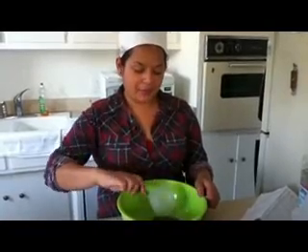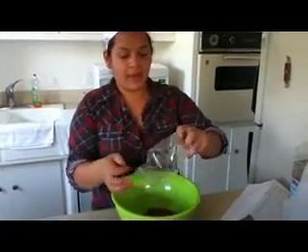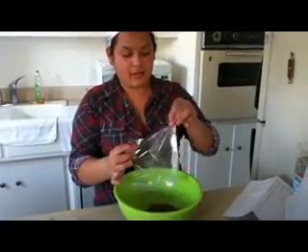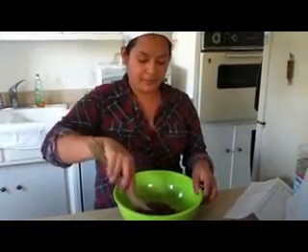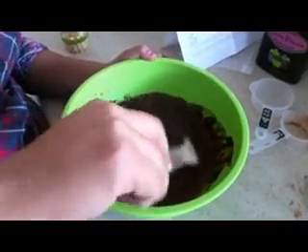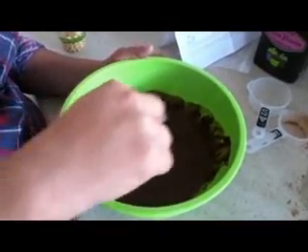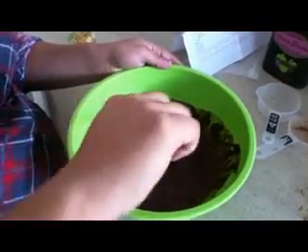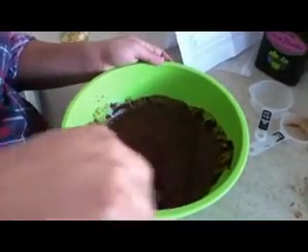Okay, so first we're gonna combine the cocoa powder into the bowl along with the baking soda, which is a small amount. Okay, and then we stir them. Okay, so now that we added the canola oil and the boiling water, we're gonna stir it in until it's thick. Okay, so we keep on stirring.